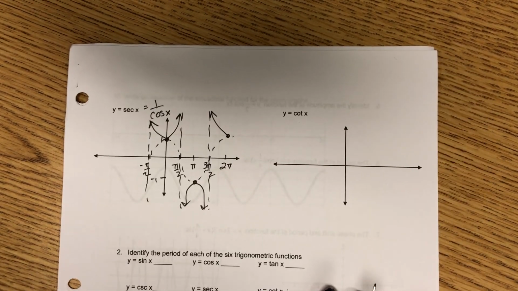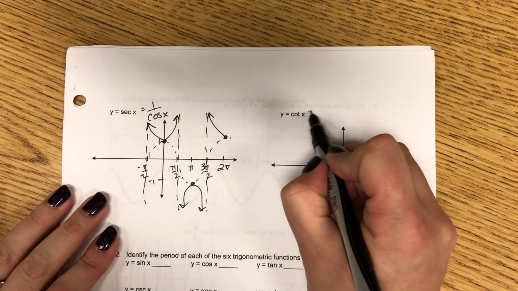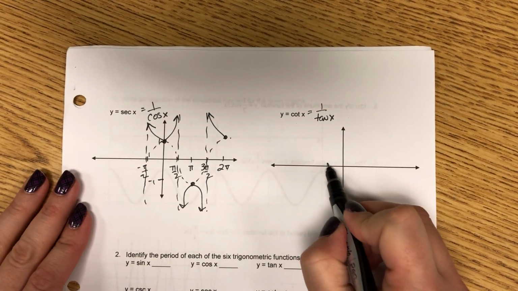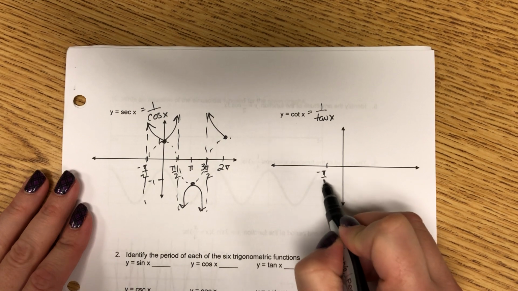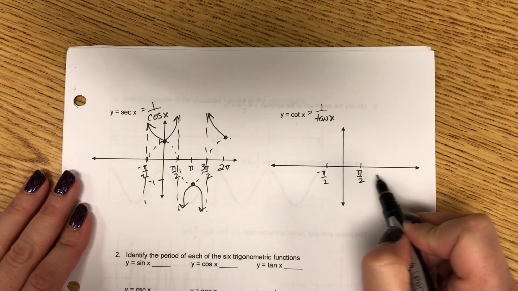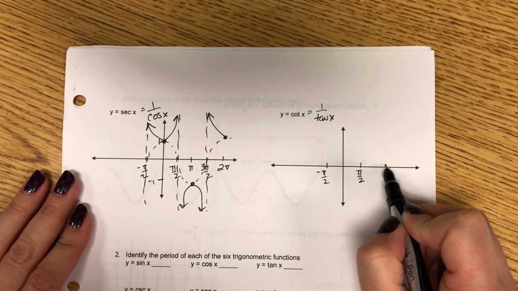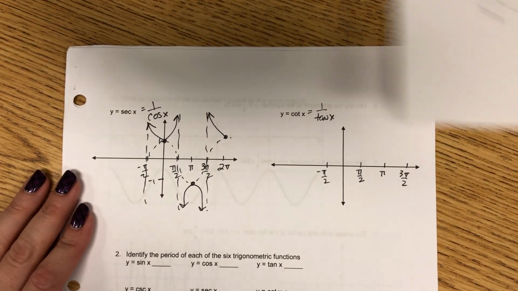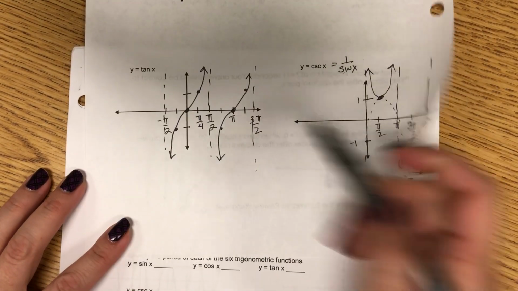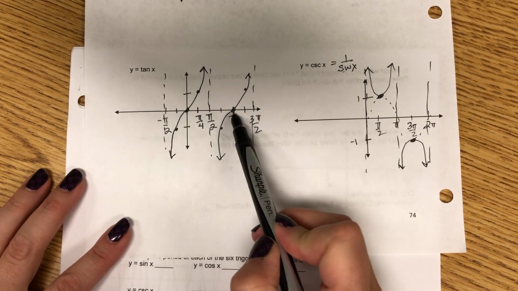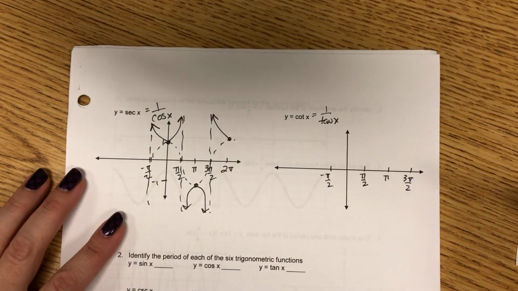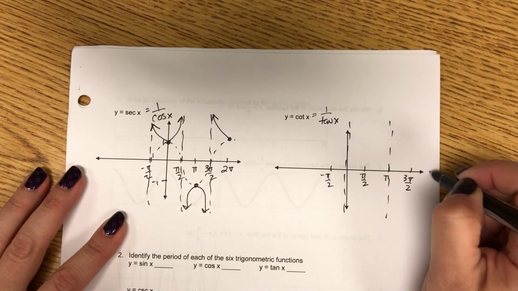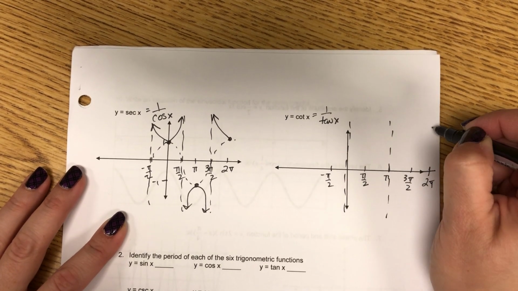And then cotangent is the reciprocal of tangent. So anywhere tangent was 0, so if we look at our tangent graph, can you see that? It was 0 at 0 and pi. So cotangent has asymptotes at 0 and pi, and again, it will at 2 pi.